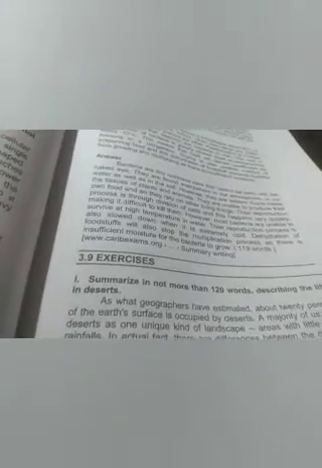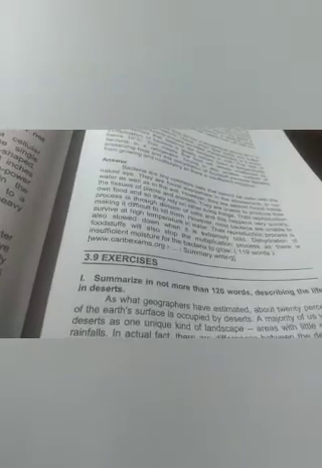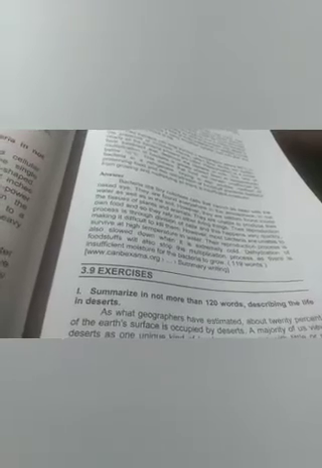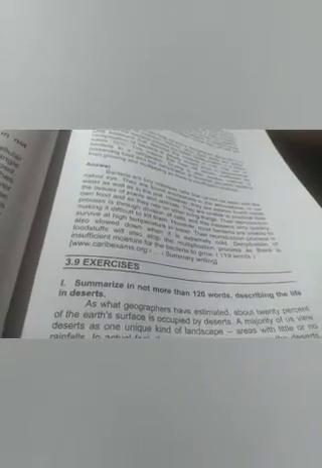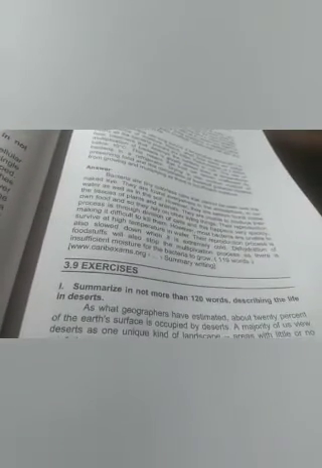Describe the life in deserts. As geographers have estimated, about 20% of the Earth's surface is occupied by deserts. A majority of us view deserts as one unique kind of landscape, areas with little or no rainfall. In actual fact, there are differences between the deserts, though in varying degrees. While it is common for laymen like us to see deserts as rocky or covered with gravel or pebbles, there are somewhere large sand dunes.